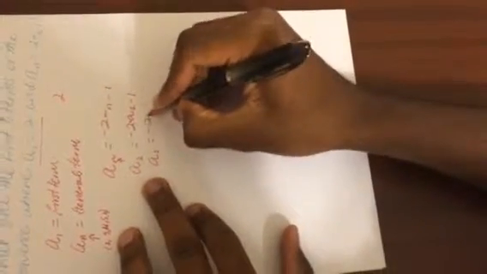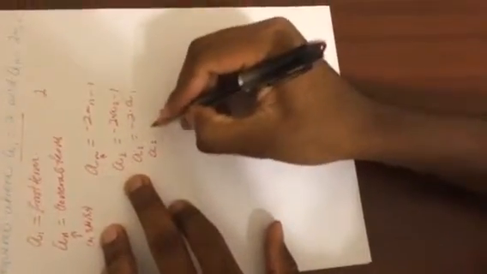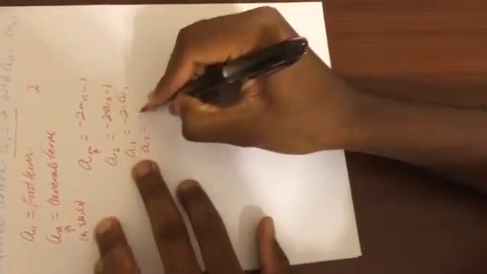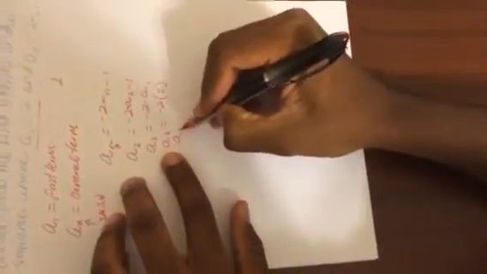So it'll be a sub 2 is equal to negative 2 times a sub 2 minus 1. 2 minus 1 will be 1. So we're looking at a sub 2 is equal to negative 2 times a sub 1. What's a sub 1? We just said a sub 1 up here is 2. So a sub 2 is equal to negative 2 times a positive 2, which gives me negative 4. So this is my second term in the sequence. Perfect. I'm going to do one more, then you'll see a pattern here that we can recognize.